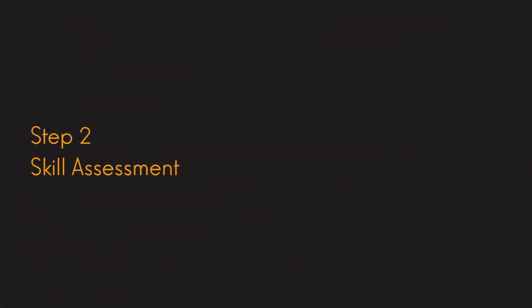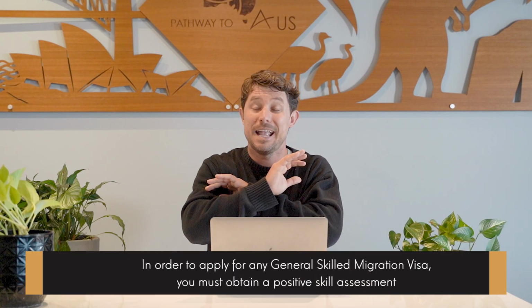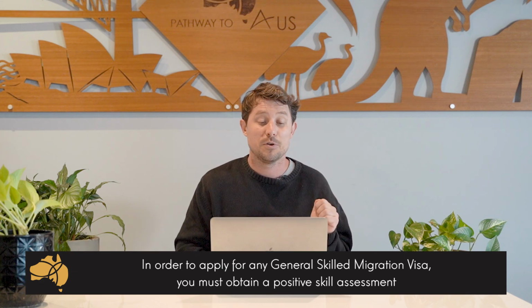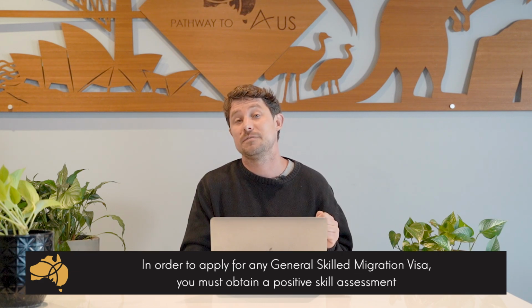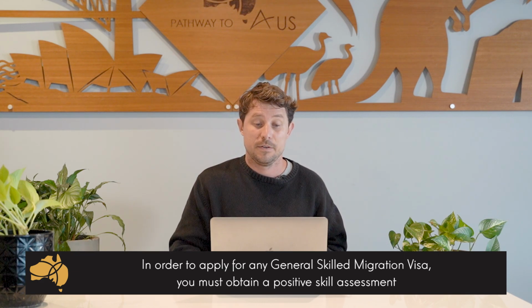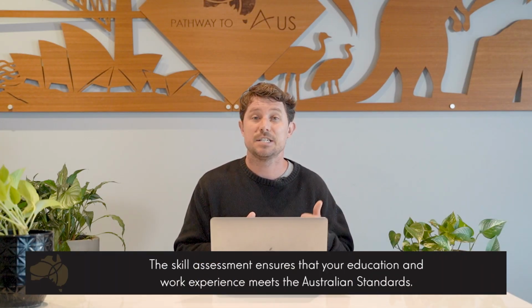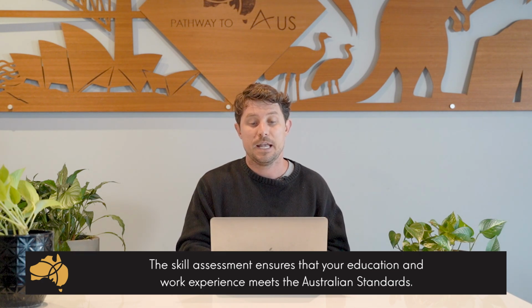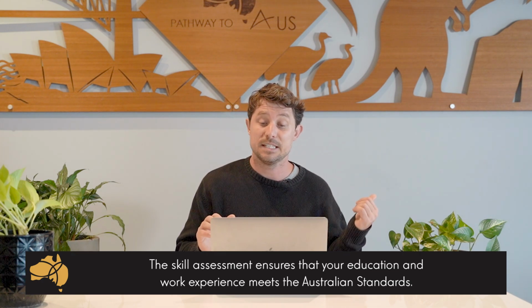So guys, step 2, the skill assessment. In order to apply for any general skilled migration visa, you must first obtain a positive skill assessment from a relevant skill assessing authority. Without this, you can't apply for these visas. The skill assessment ensures that your education and your work experience meets the Australian standards. Each occupation has a different skill assessor.